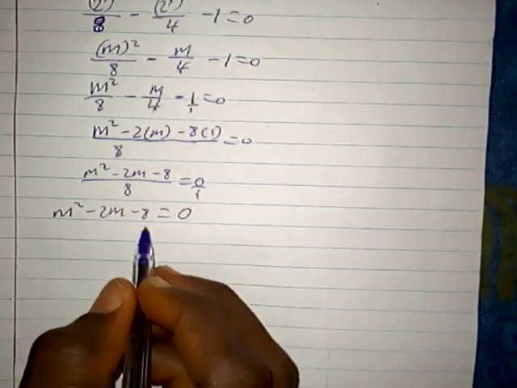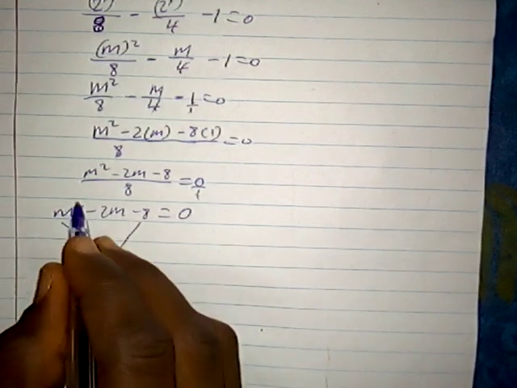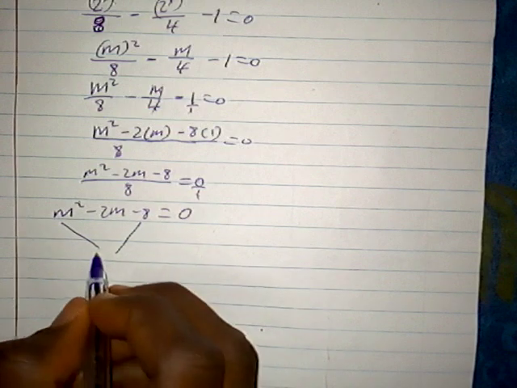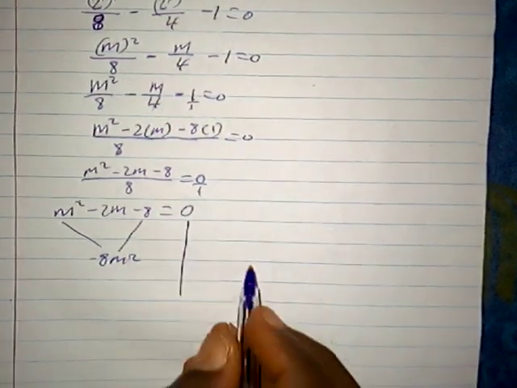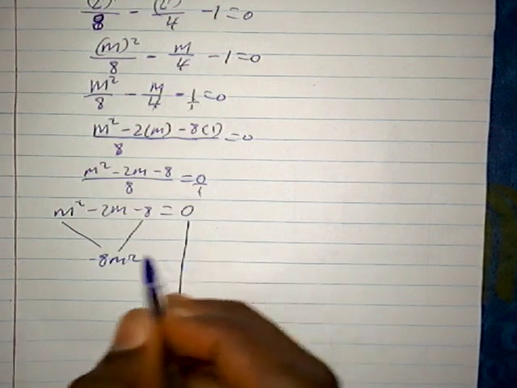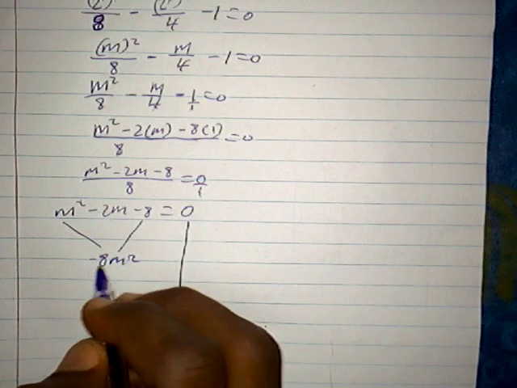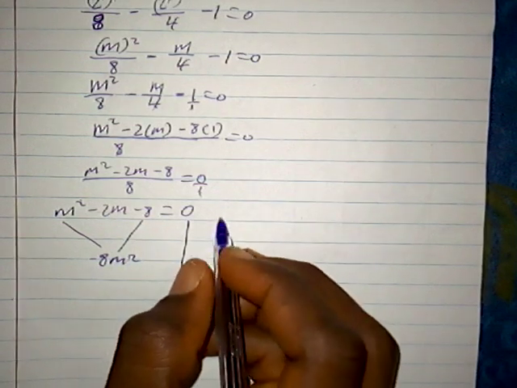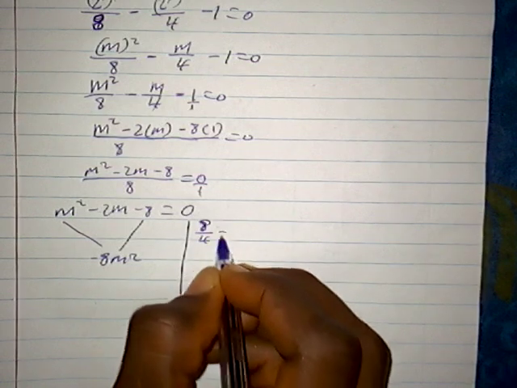We solve for the quadratic equation. We multiply the first term and the last term. m squared times minus 8 is just what? Minus 8m squared. Do you see? Now what are we going to do? We are going to find two numbers. If we add them, we are going to have minus 4. Sorry, minus 2m. Then if we multiply them, we are going to have minus 8. So we say 8 divided by 4, which is 2.